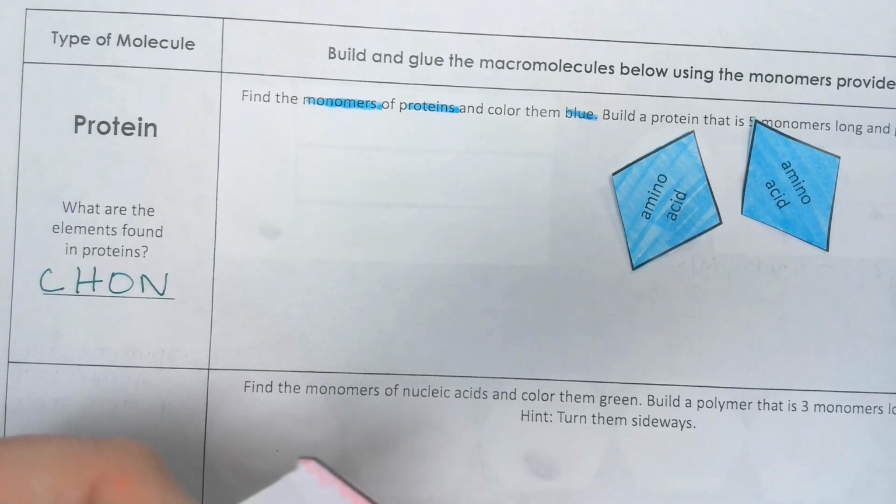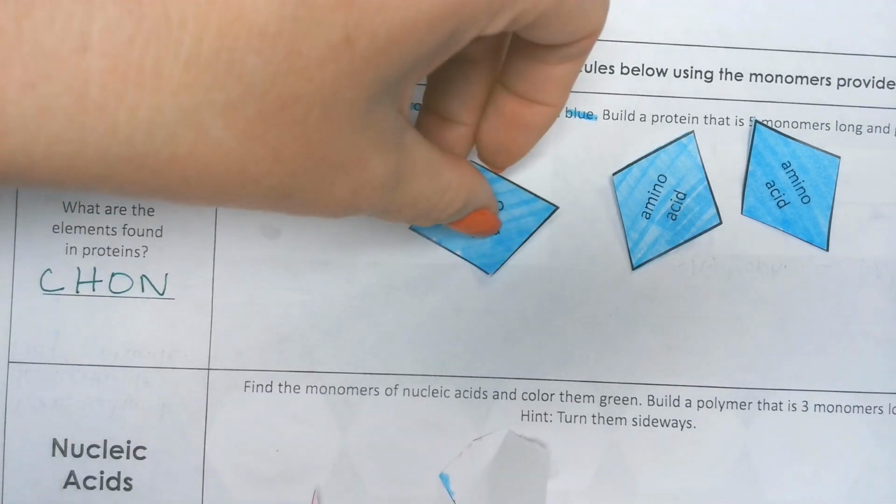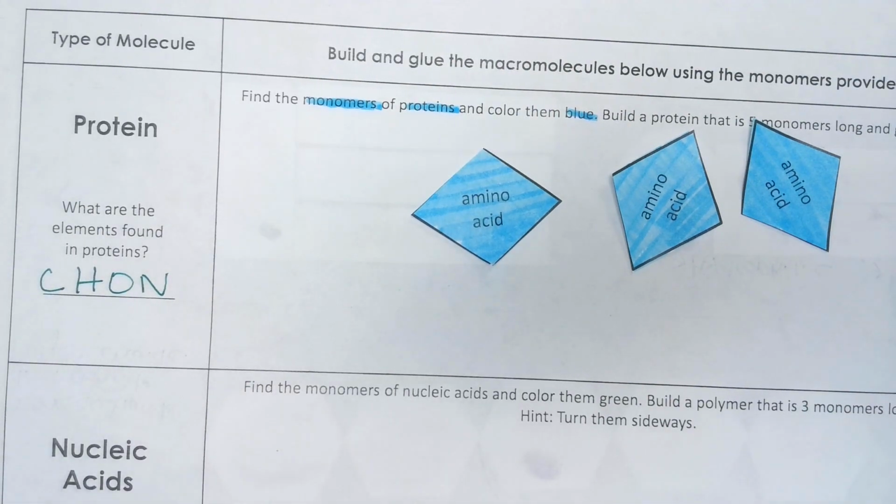The cell will build proteins through a process called protein synthesis. In that process, we're going to have the linking of amino acids. And we're going to get real familiar with those 20 common amino acids.